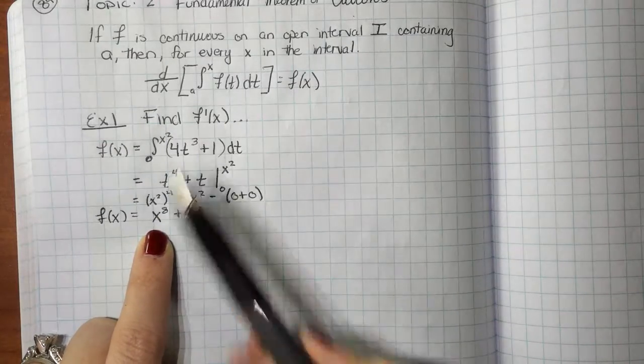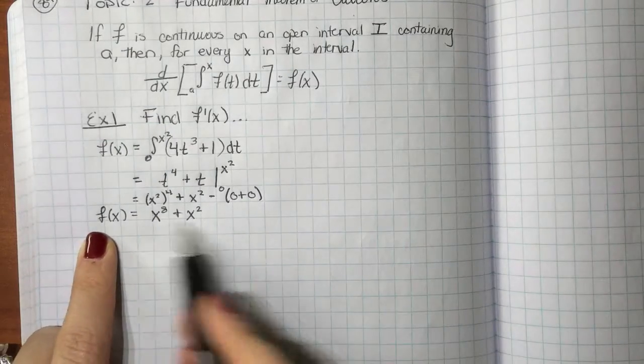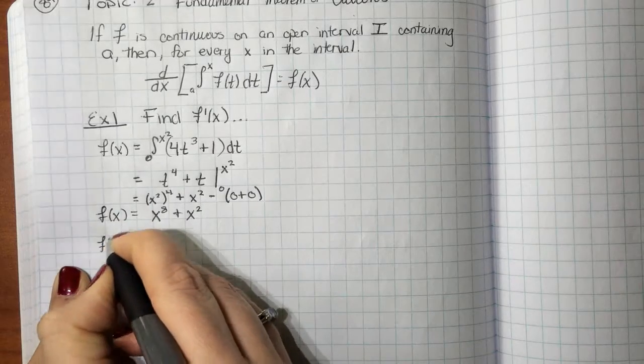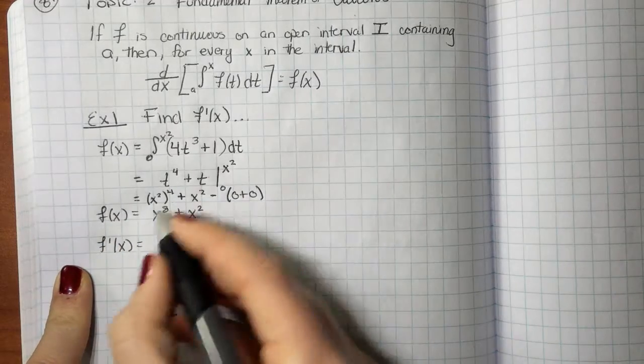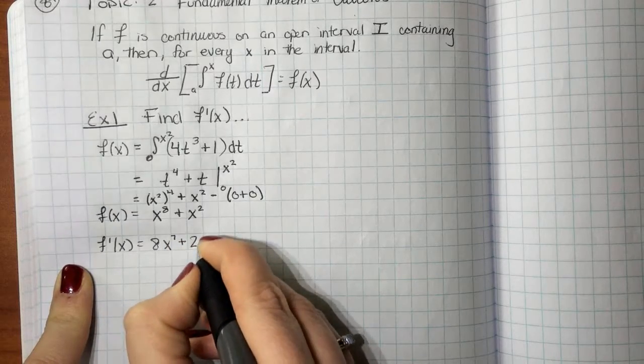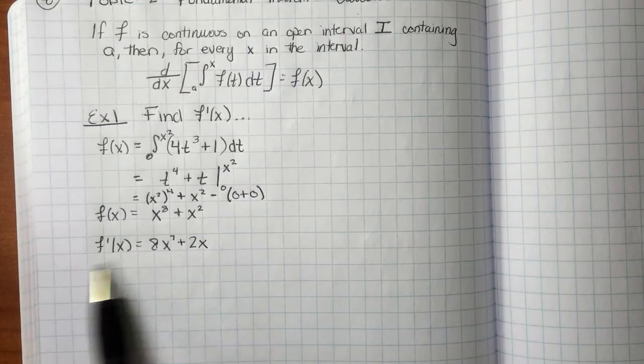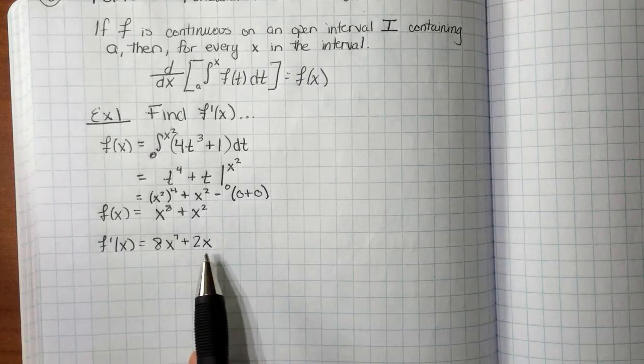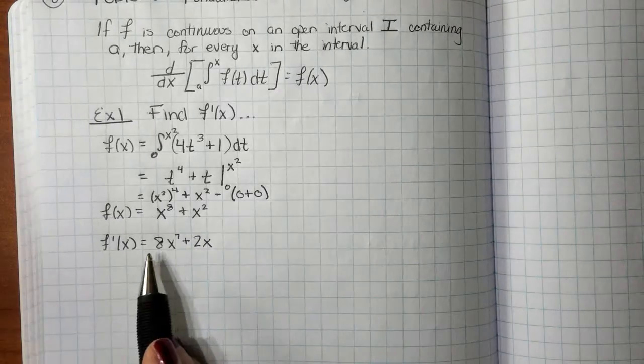Find f prime. Okay, I can do that. I know how to take this function and find the derivative. So f prime of x is actually equal to 8x to the 7th plus 2x. Now, you could go a little bit further. Let's say I was looking for critical values. What could we do with this function?